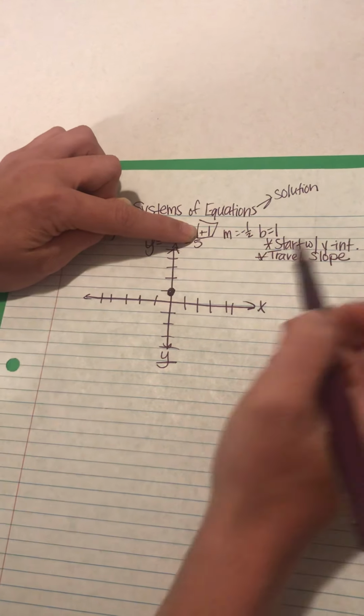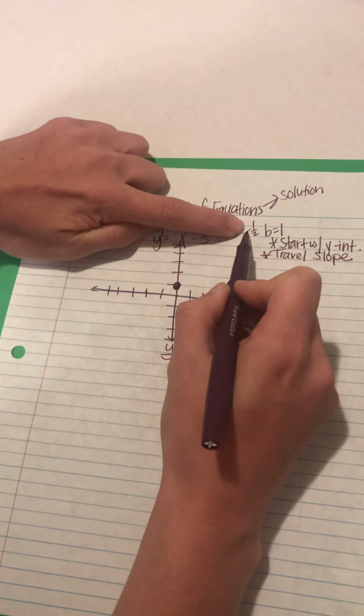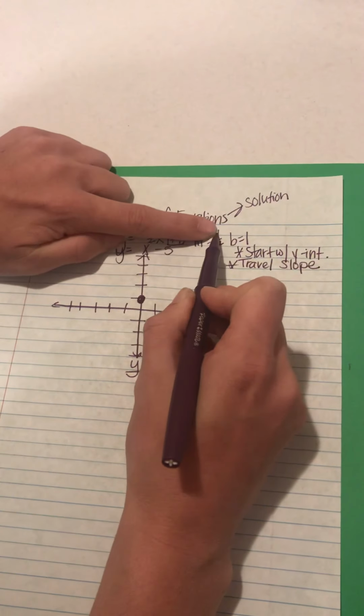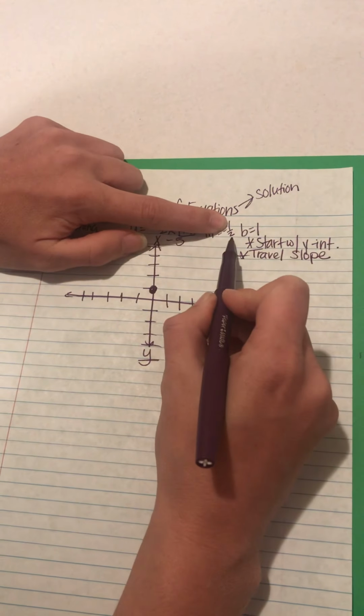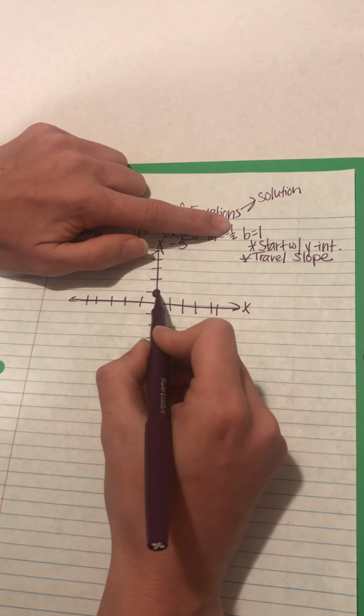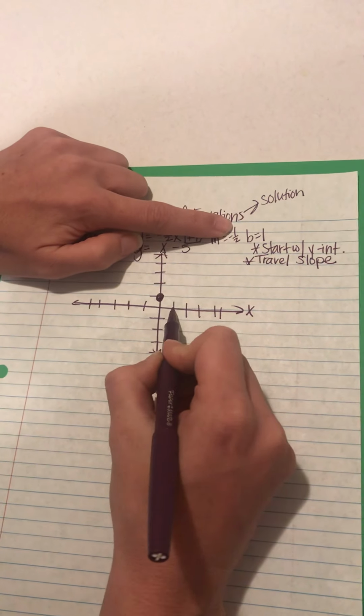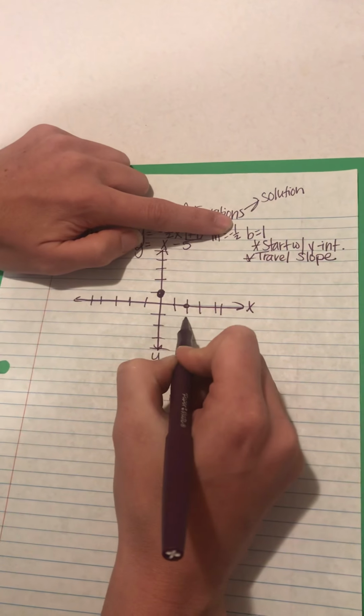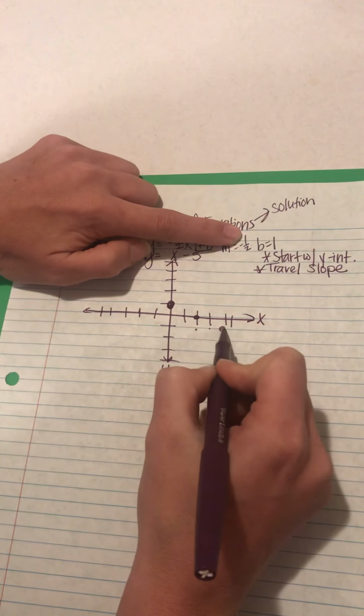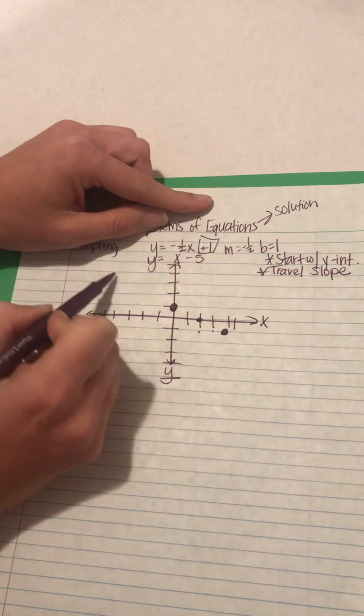Slope is rise over run. This says negative. Negative means down. So we're going to go down 1, right 2. We always go right. Down 1, right 1, 2. Down 1, right 1, 2. We're going to graph that line.